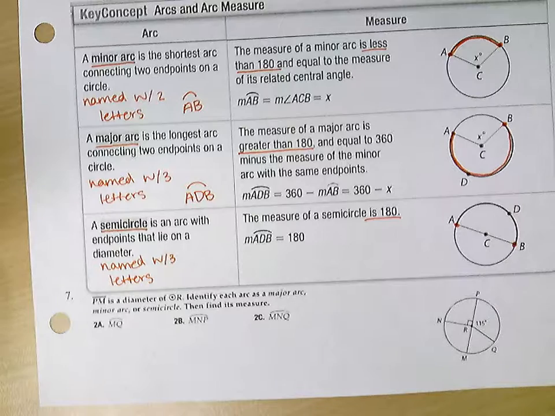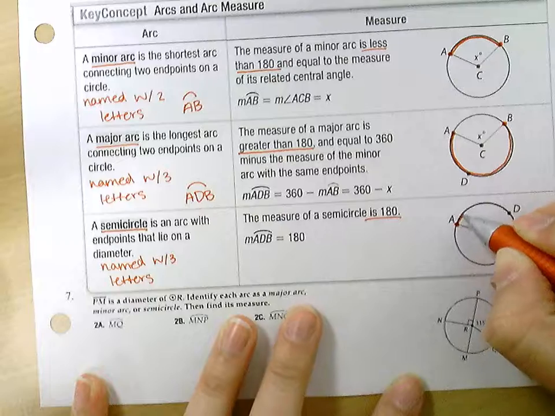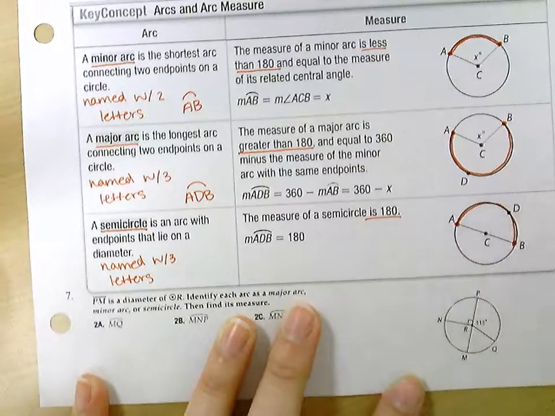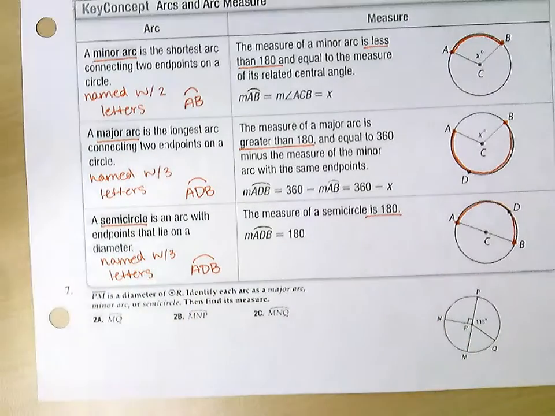So you have to make sure, when you're given an arc with three letters, if it's made up of the diameter, then it's a semicircle. If it's not a diameter, then it has to be a major arc. So by looking at your picture, in this case, starting with one of my endpoints and going around, this would be arc ADB, or BDA. Again, start with the endpoint and flow in order.